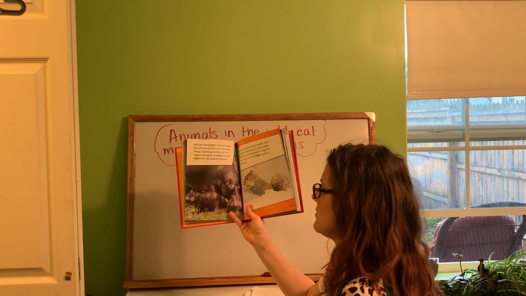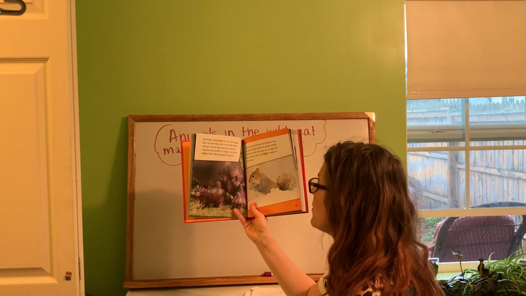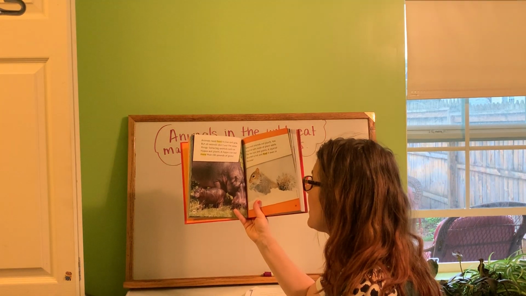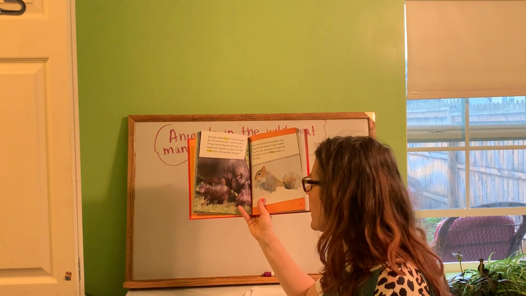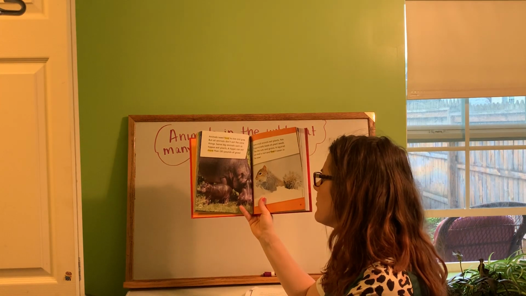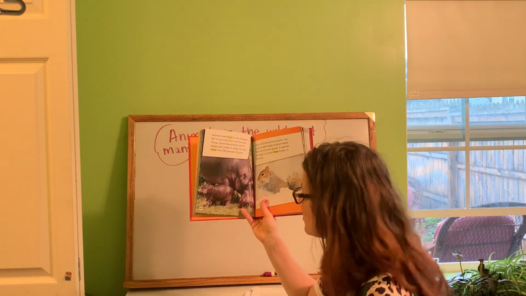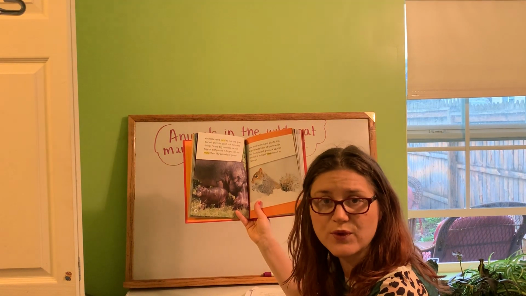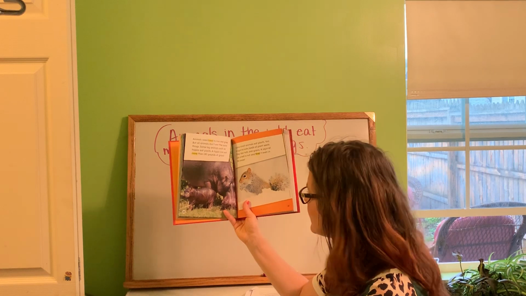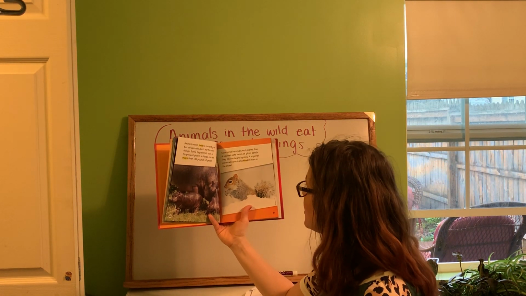Some big animals, such as hippos, eat plants. A hippo can eat more than 130 pounds of grass. Wait a minute, 130 pounds of grass? That's as much as a small adult. So could you imagine eating 130 pounds worth of food in a day? That's crazy. Some small animals eat plants too.